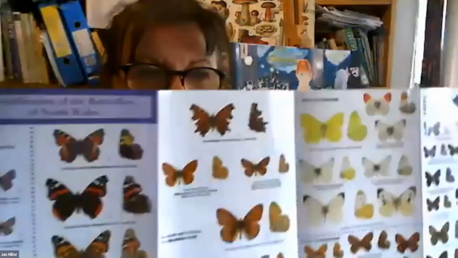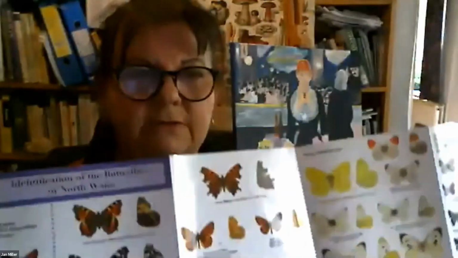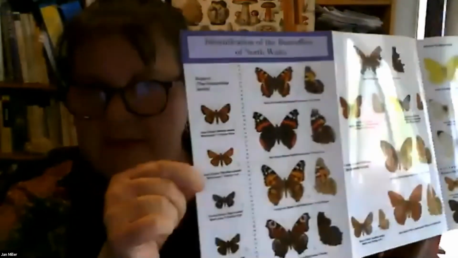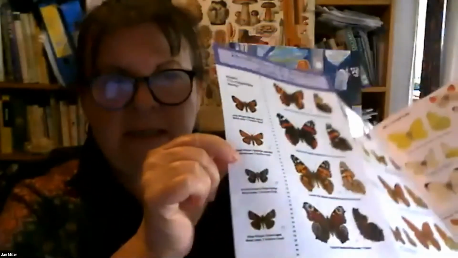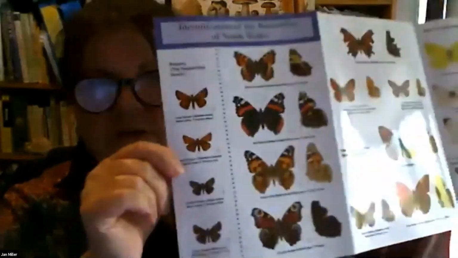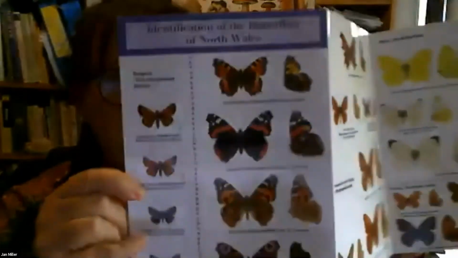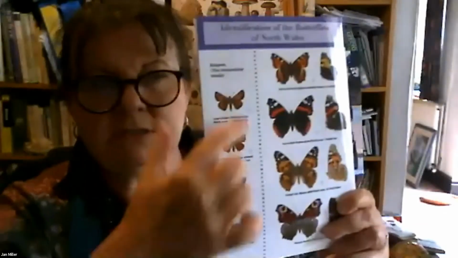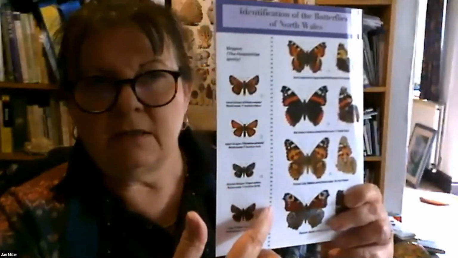Can they? Okay. So I'm going to show you how the chart is made of laminated cardboard. So you can take it out in the wet weather and keep it in your backpack, and it's not as heavy as a book. It's got the families in the groups separated by a purple dotted line.